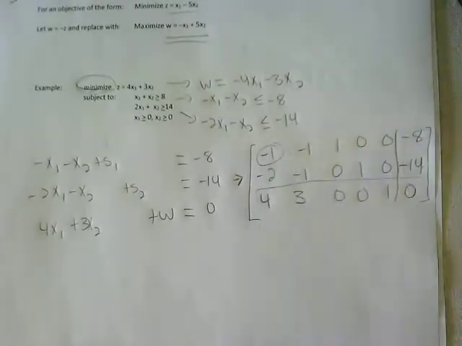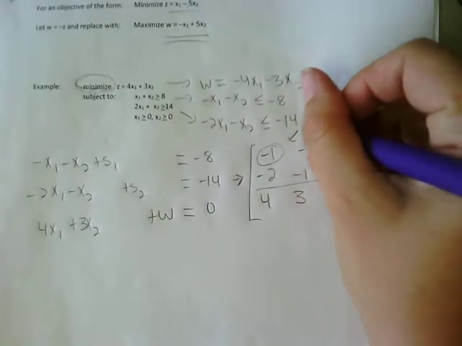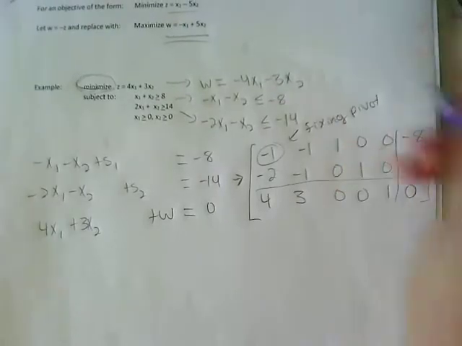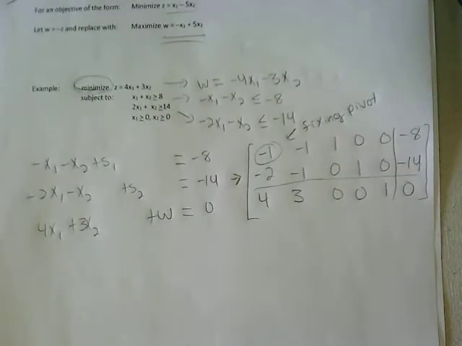Remember, I pick any row with a negative element in it, and then any negative element within that row. Let's say I pivot off of element 1, 1, and that is a fixing pivot, not a pivot like the ones we were talking about in section 6.2.